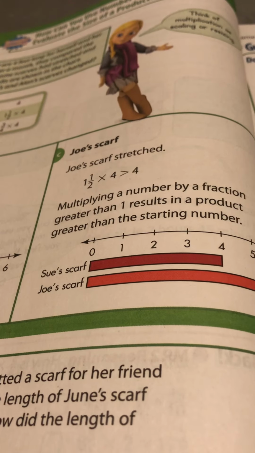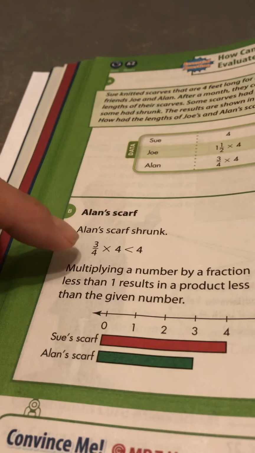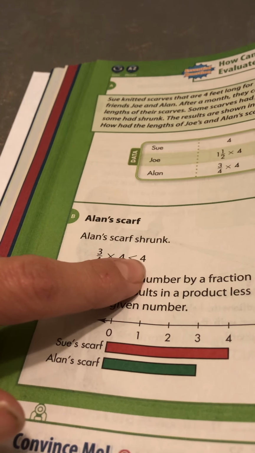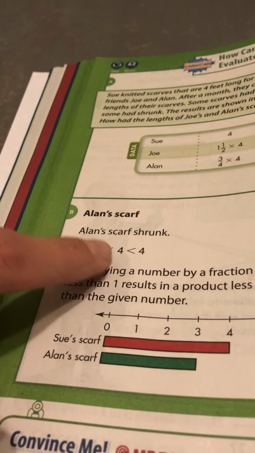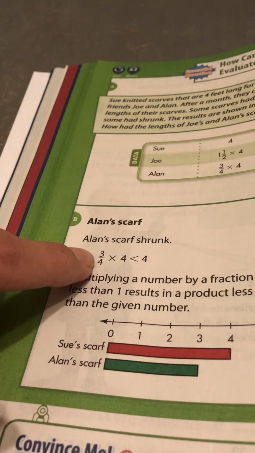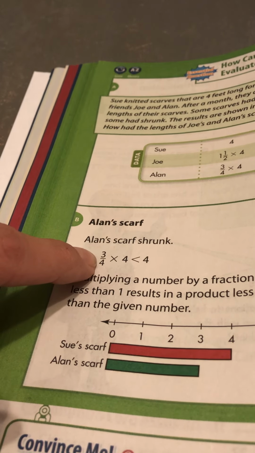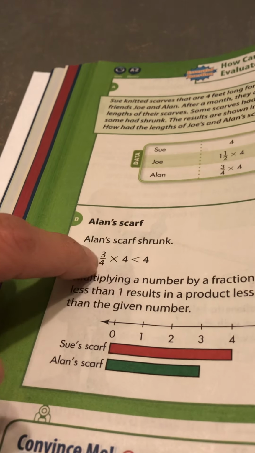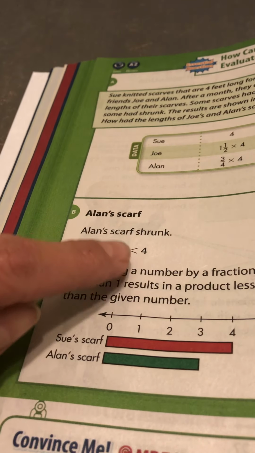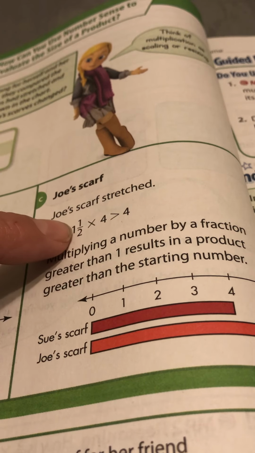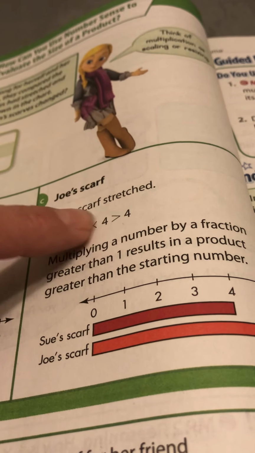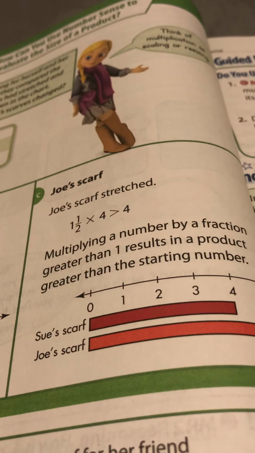But an easy way of looking at it, and this is where my little trick comes in handy, just in your own head, if you have 4 feet here and you're multiplying the 4 by a number that's less than 1, which 3/4 is less than 1, then this is going to be lower than the initial 4, which is why we have a less than sign. But here, if we're multiplying 4 times a number that's greater than 1, 1.5, well, this is going to be greater than just 4 by itself.